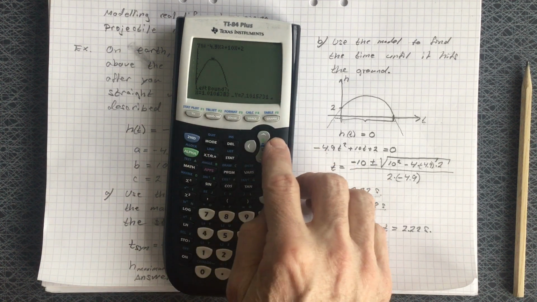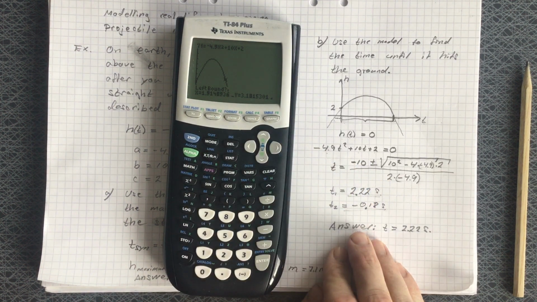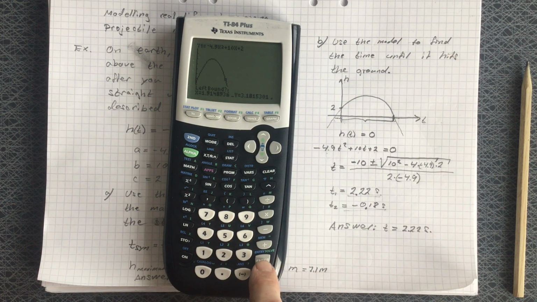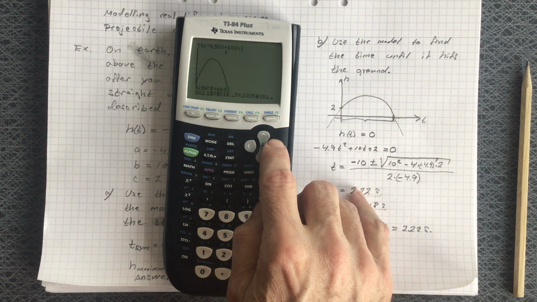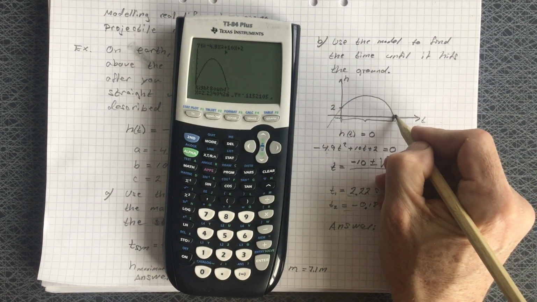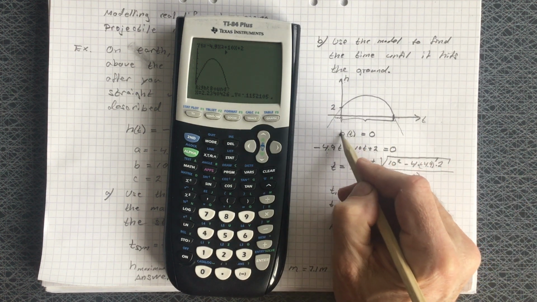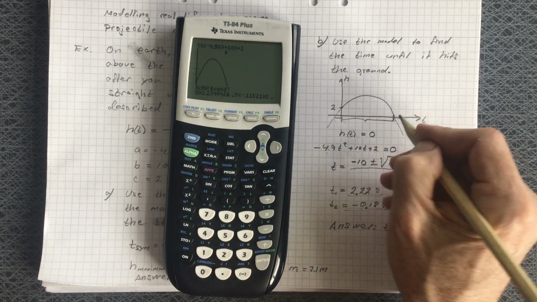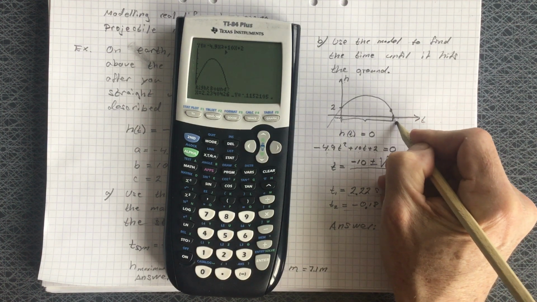And then it says left bound again. So I'm standing somewhere like here, and then I press enter. And right bound, now I have to go below the t-axis, or the x-axis in this case. So if I think that the y value is 0 here, then I have to stand somewhere like here and somewhere like here.